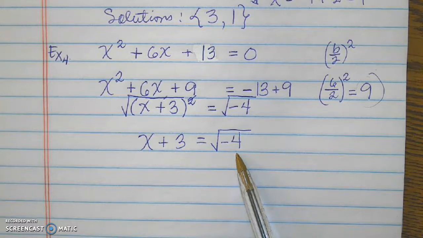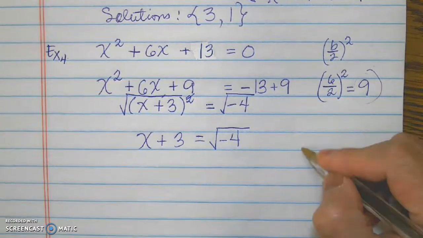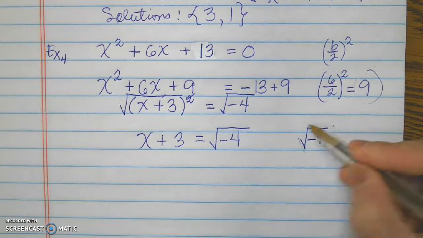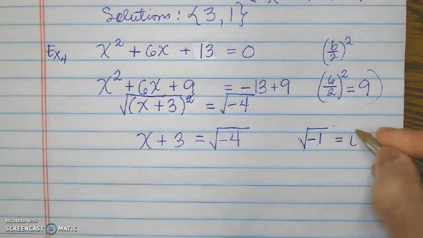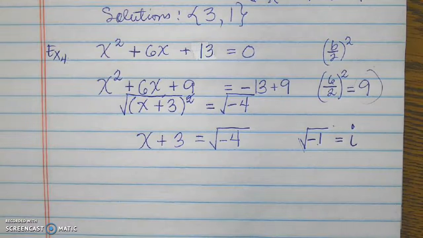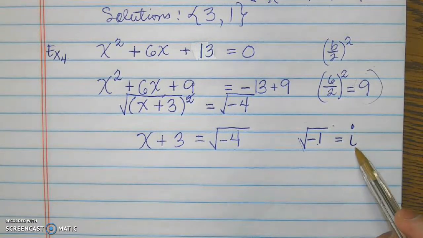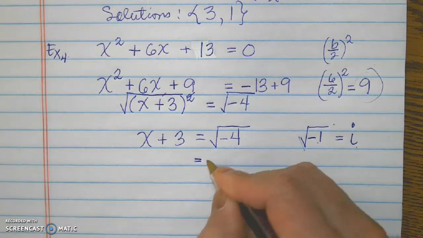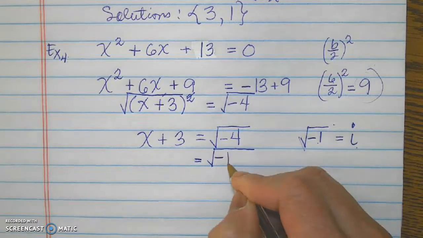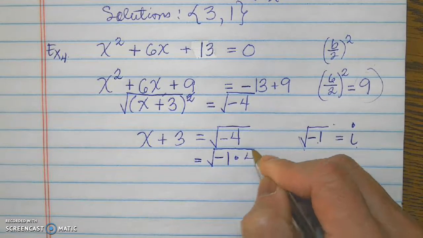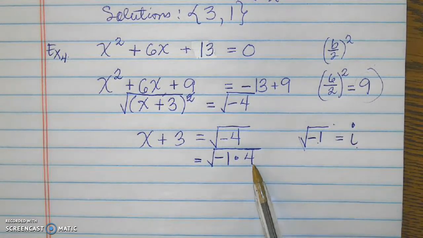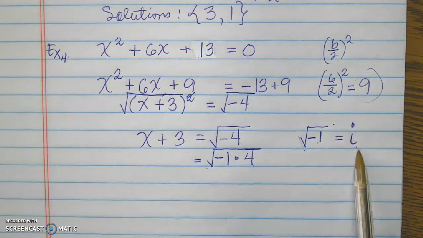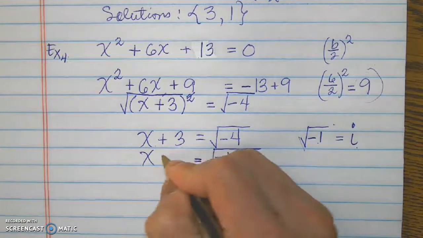So this is like an impossible situation, but in math really it's not, because we have such a thing as imaginary numbers. So what are imaginary numbers? We say that the negative 1 under the radical sign, which is square root of negative 1, is called an i. An i is a representation for imaginary number. So how will I solve this is by doing this. I'm going to factor out the negative 1, and I will have a positive 4. In this case, I will be able to get the root of a positive 4, but keep my square root of negative 1 as my i.